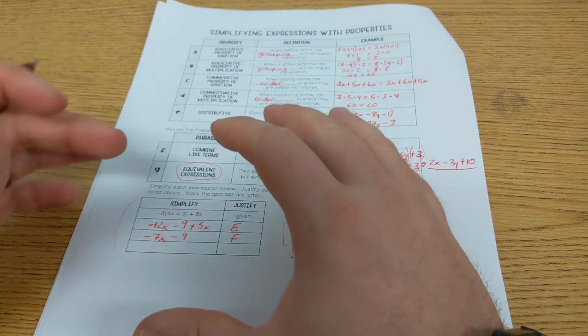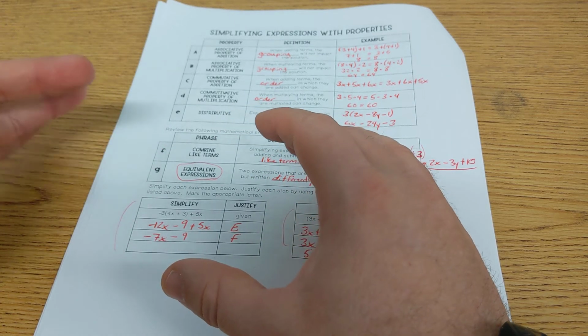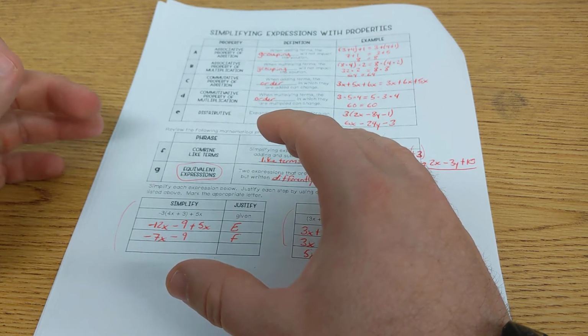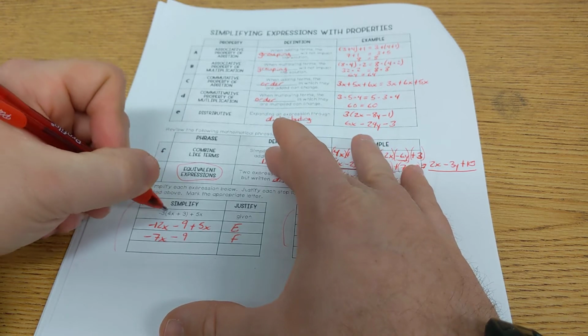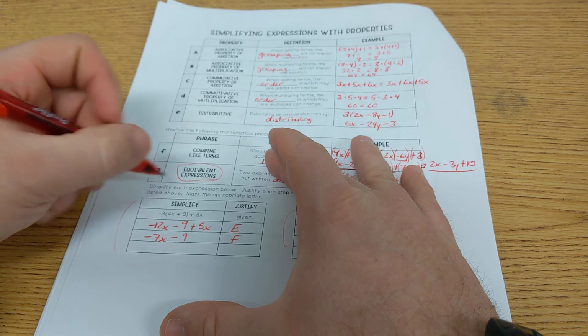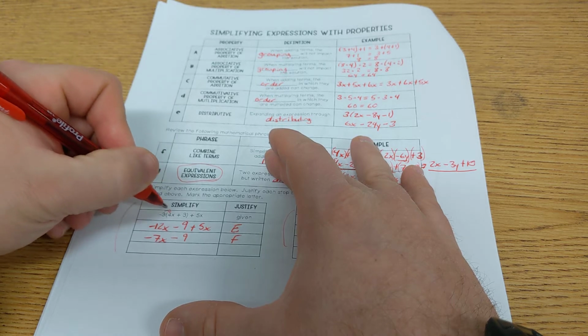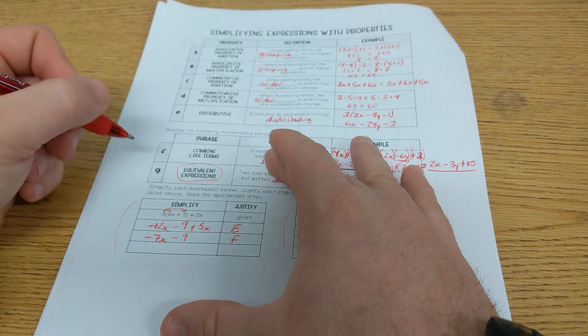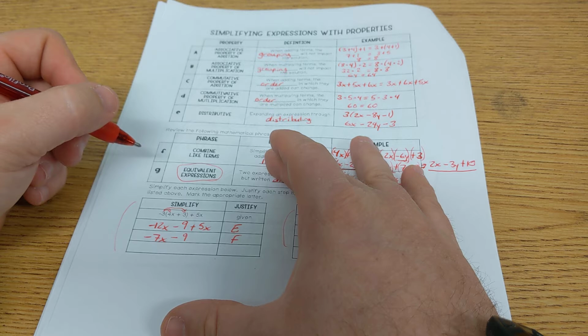So let's look at this first one. When we have an equation or an expression that looks like this, we first need to distribute this negative 3. That's the first step that we need to do.